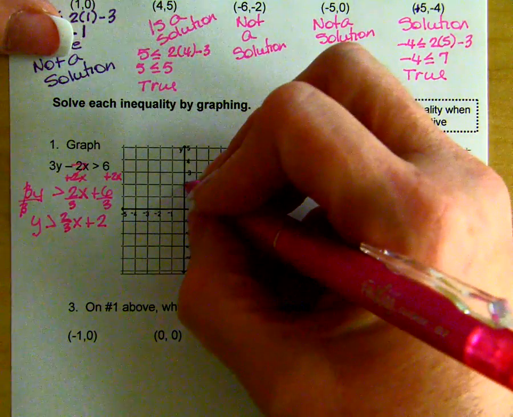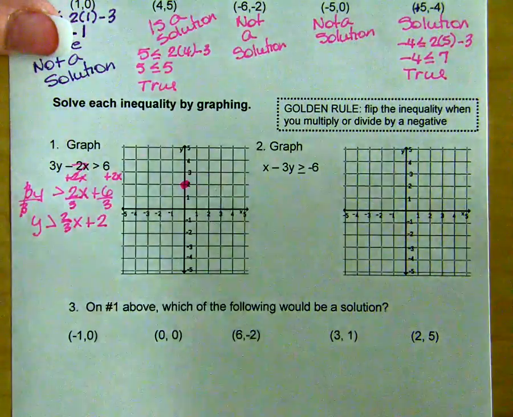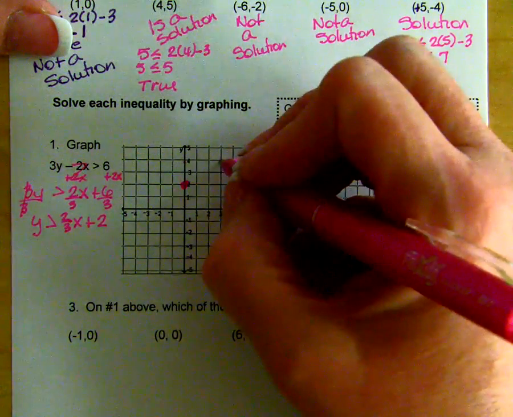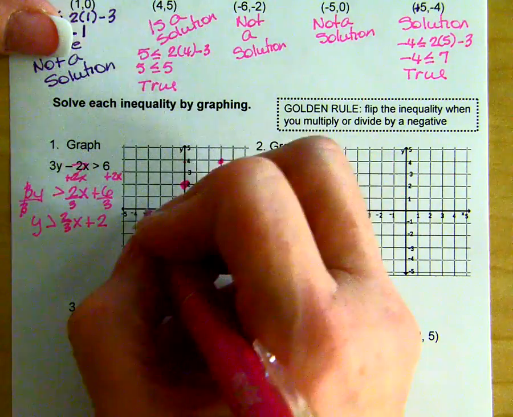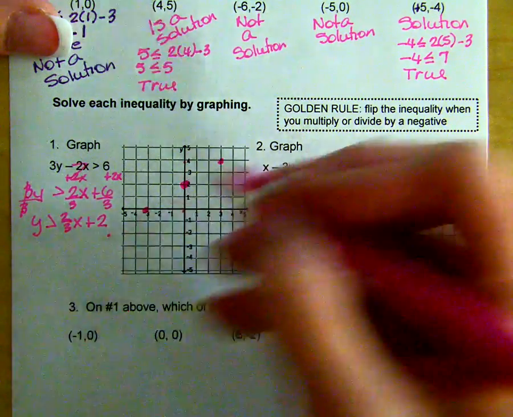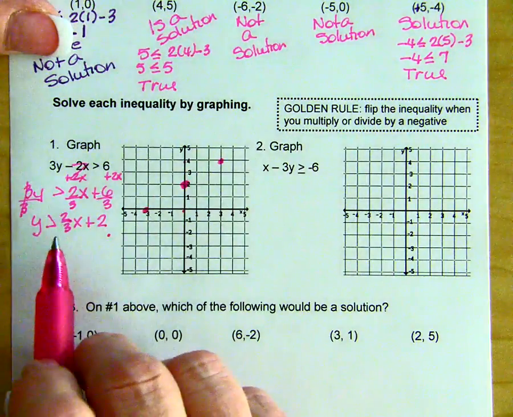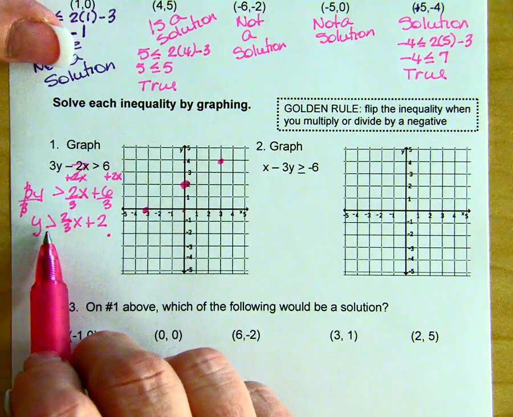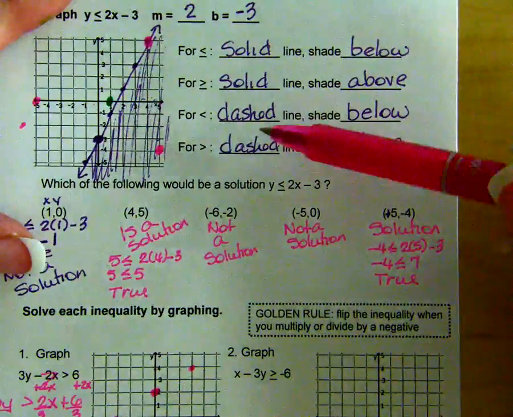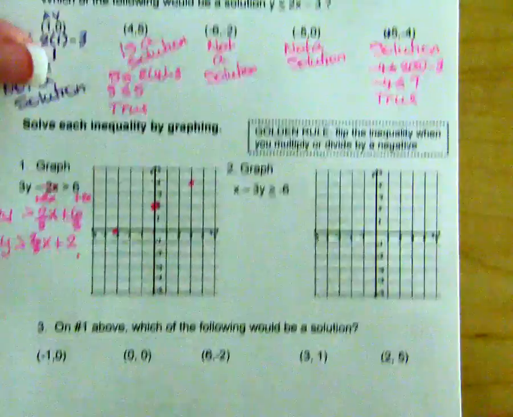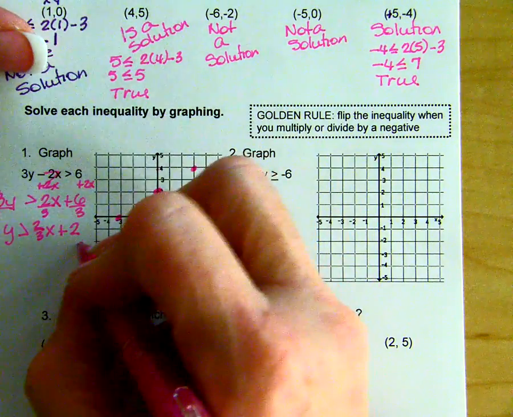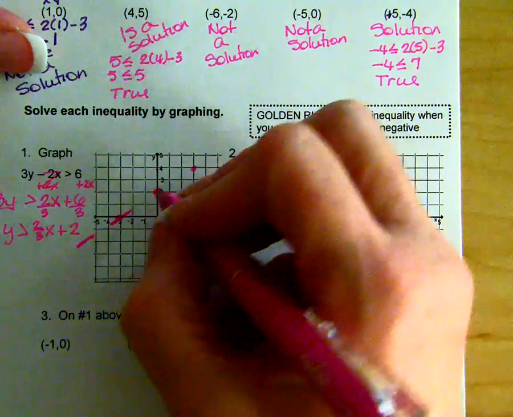To graph that, we will start at our y-intercept of 2, then go up 2 over 3, or down 2 and back 3. This is greater than. Because it is greater than, we're going to want a dashed line, like you would want an open circle. So we're just going to dash this line.